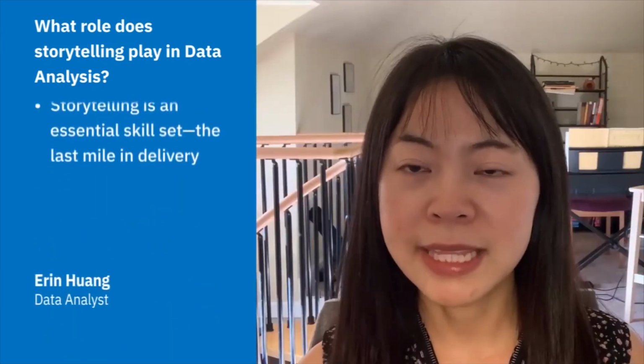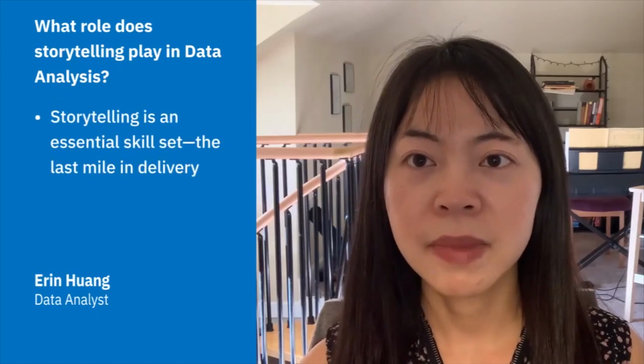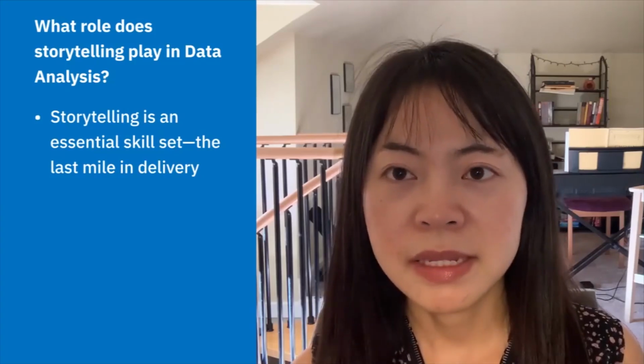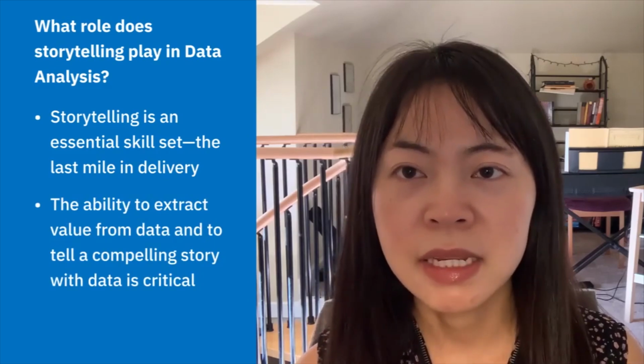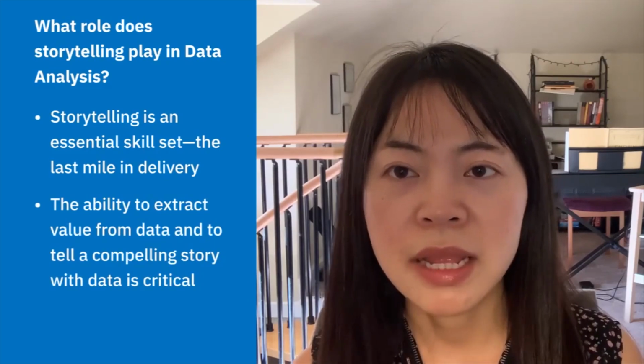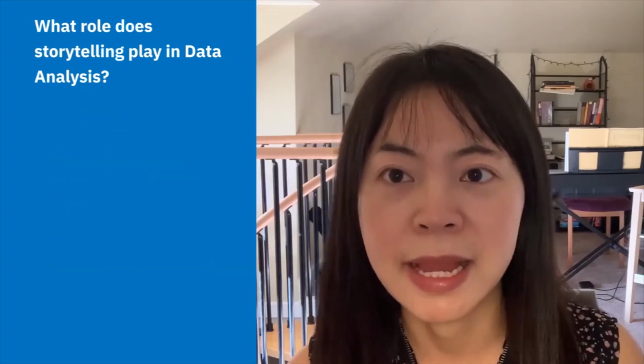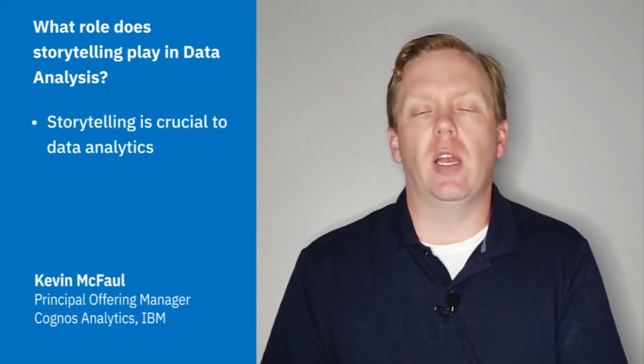I have to say, storytelling is an essential skill set. It's like the last mile in delivery. A lot of people can handle the technical side through a short period of training. However, the ability to extract value from data and to communicate it is in short supply. If you think about the long-term career, I think it's very critical to know how to tell a compelling story with data. Storytelling is absolutely crucial to data and analytics.